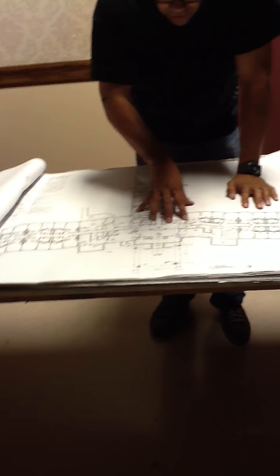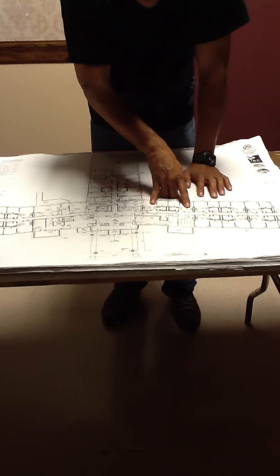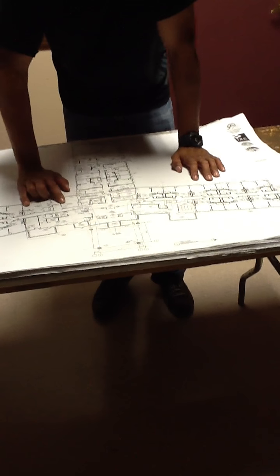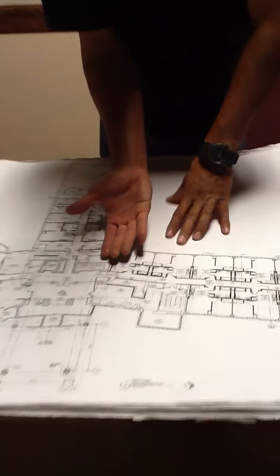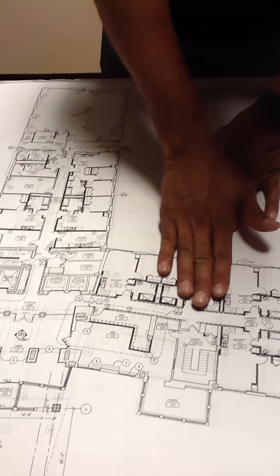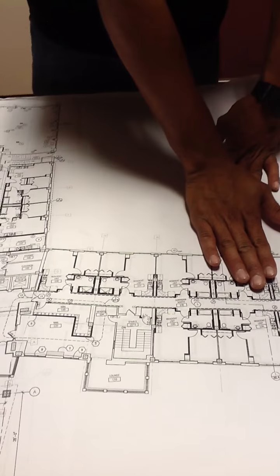And it's going to show you all the detail, where all the walls are, all the doors, elevators here, each resident unit. Like I said, this is an assisted living, so these are kind of set up like hotel suites. As you can see, there's one layout and then they flip it. One layout, flip it, like that. So this is a floor plan.